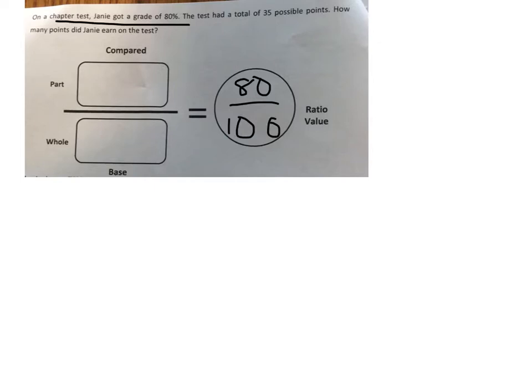We're not going to go on, just like we have in a whole lesson, until we label what's the 80%. Her grade was 80%, meaning she got 80% correct. So over here, the top has to be the amount correct. The other number they give us, the total was 35.